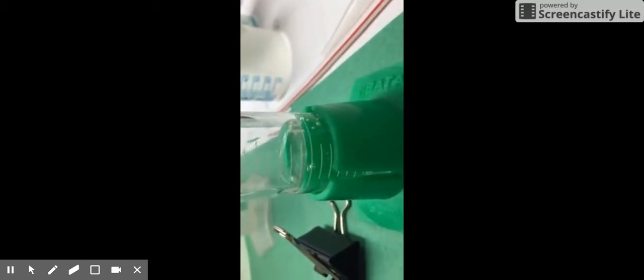So the volume of my liquid, now it's a little sideways, is exactly 10, maybe just a smidgen over, not even 11 yet, 10 milliliters.